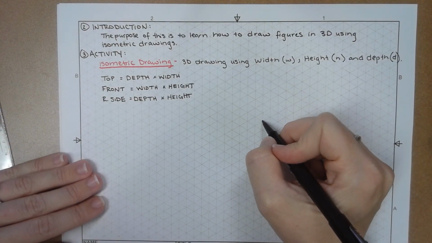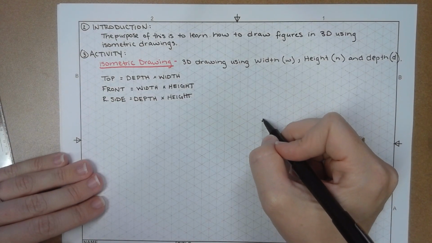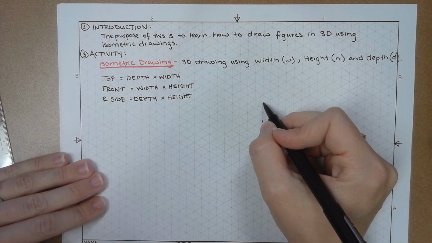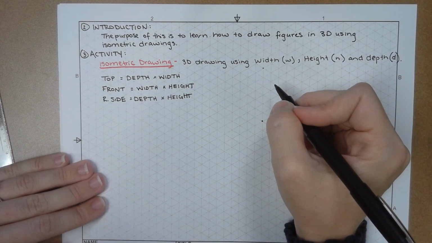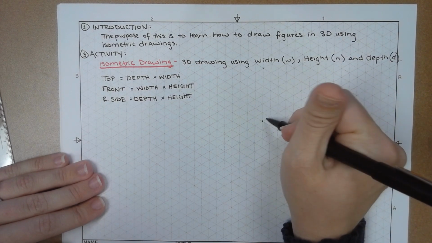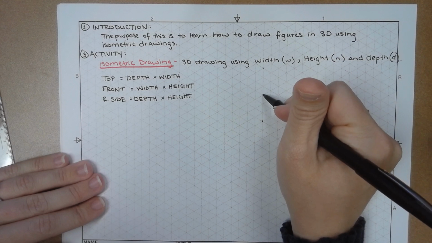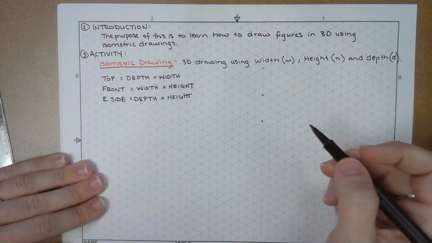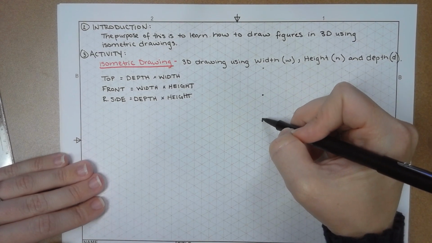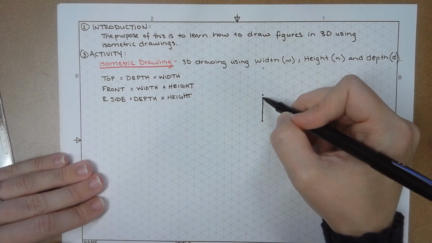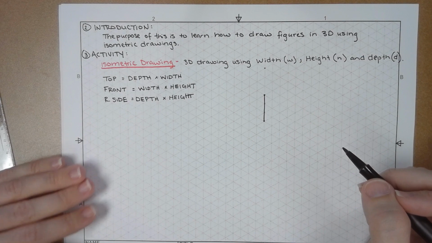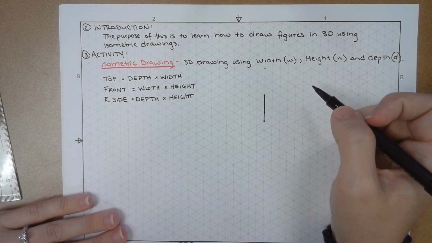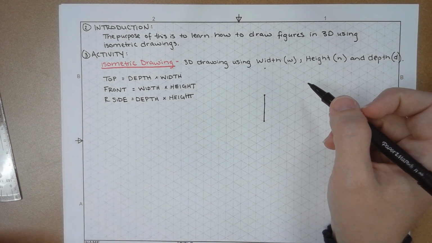So I'm just going to make a point here, and I'm going to come straight up: 1, 2, 3. How do I want to do this? 1, 2, 3, 1, 2, 3. All right, that's what I'm going to do. So I'm going to come up 1 line, 2 line, and 3 line. This is maybe why you want to start off with a pencil, because I almost made a mistake. All right, so we're going to create a 3 by 3 cube.